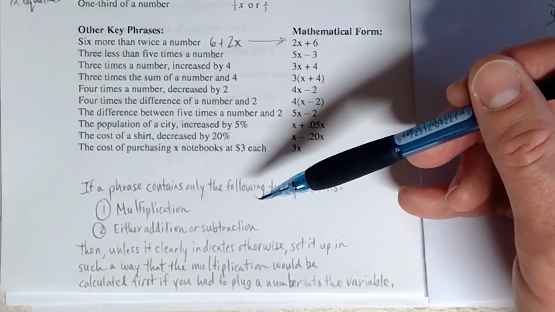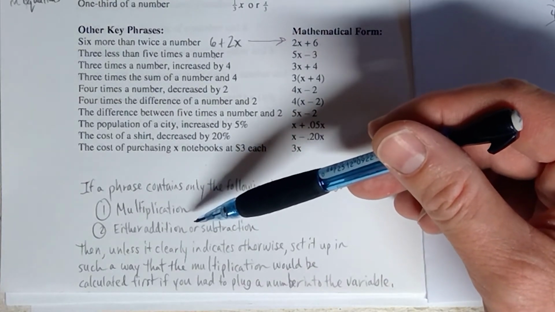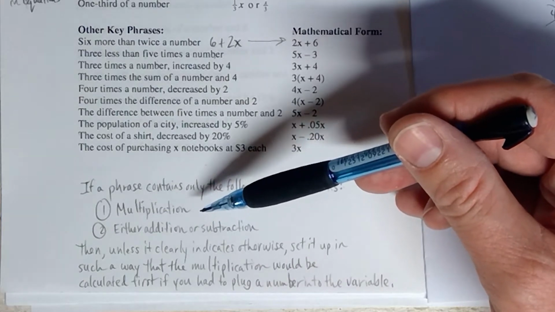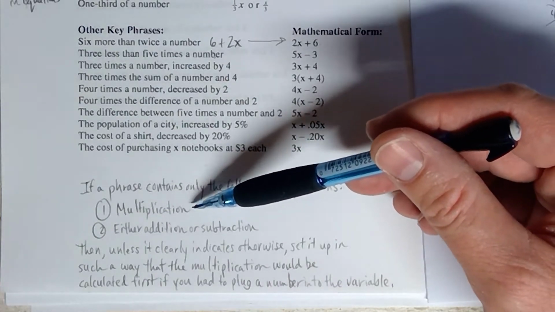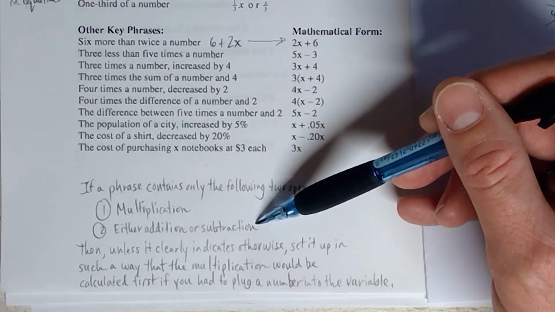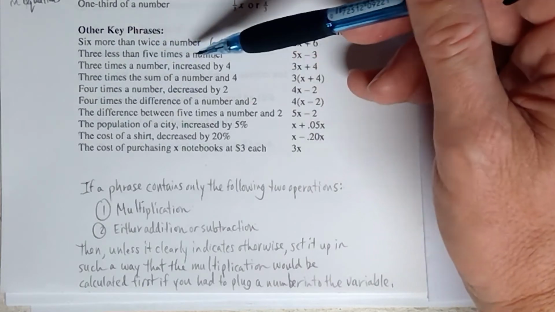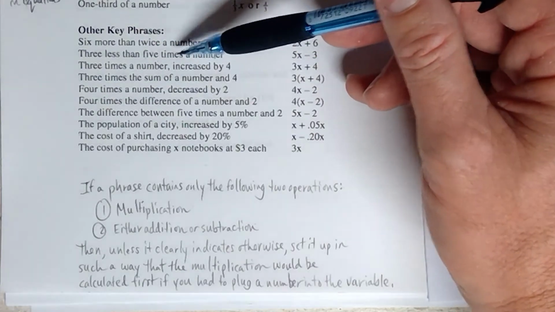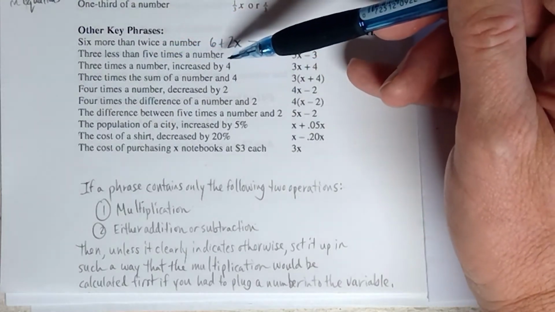So we're talking about a situation where you either have multiplication and addition, and that's the only 2 operations. No subtraction, no division, no exponents. Or it could be a situation where you have just multiplication and subtraction only, like this problem does, where less than means subtraction and then times means multiplication. Nothing else. Everything else is a number or a variable.